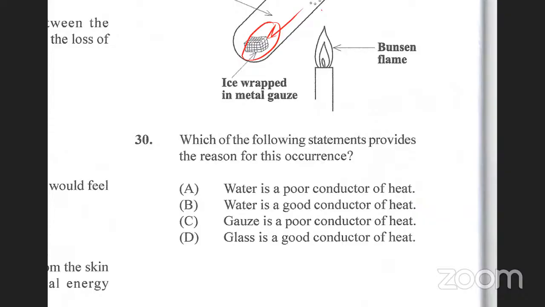I had to check over this one, but I had to go with what it says. Because of metal gauze, it should be a good conductor of heat. So it can't be this, definitely not this. I might have to go with A for now. It's not normally metal. Anybody came across this one? So we had to go with A for this one.